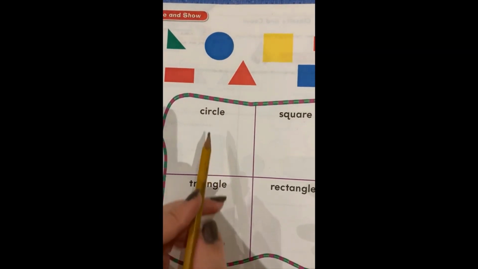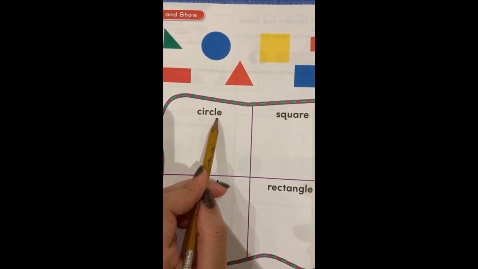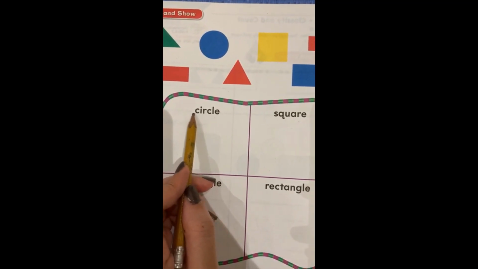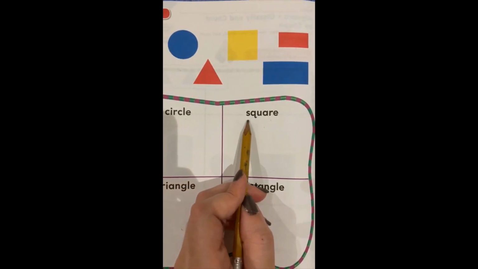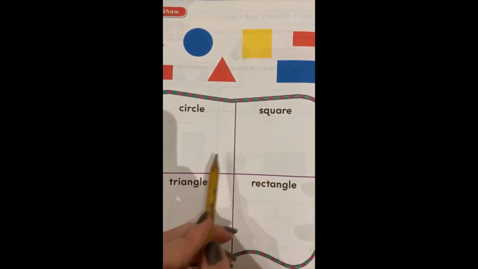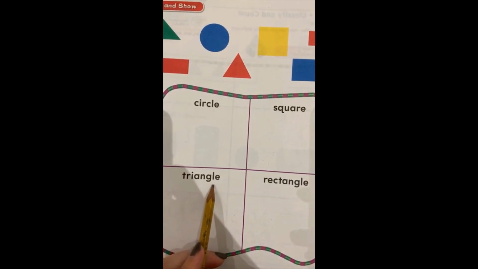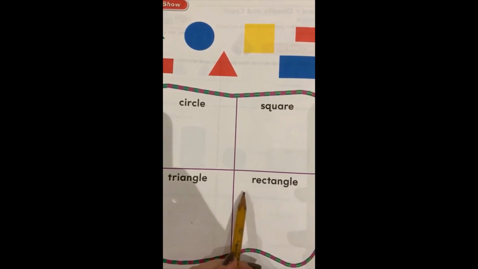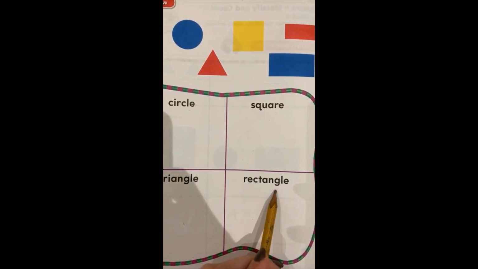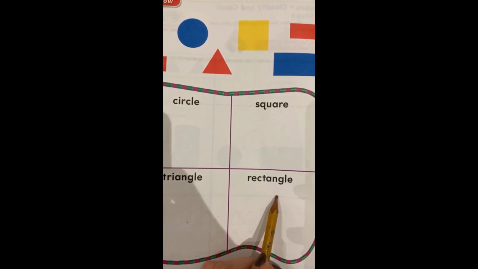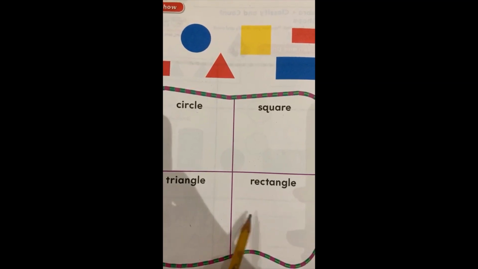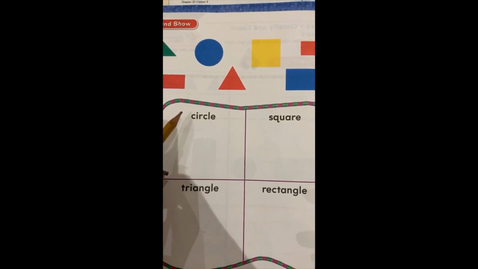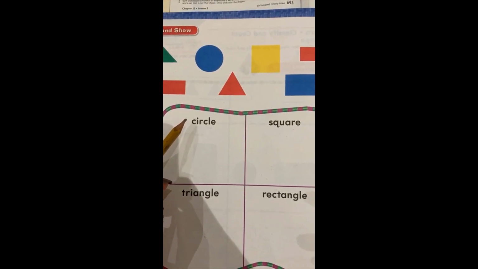We have here the circle. Please read with me. Circle. So this is the circle set. Square. Square set. Triangle. Triangle set. Rectangle. So this is the rectangle set. Each category we have here is a shape. So now, let's classify the shapes into their sets.